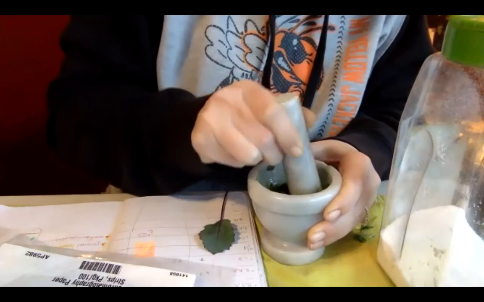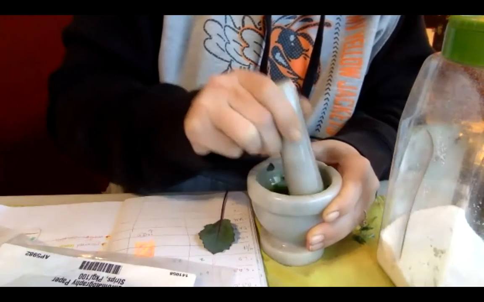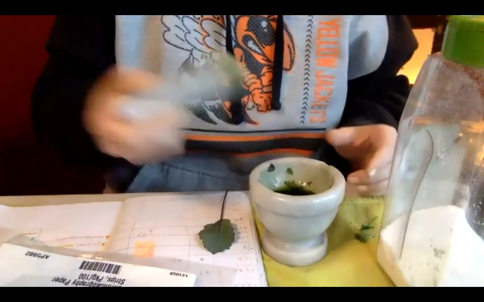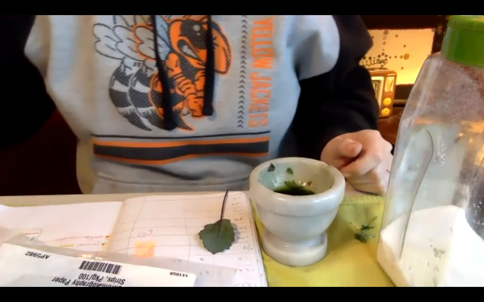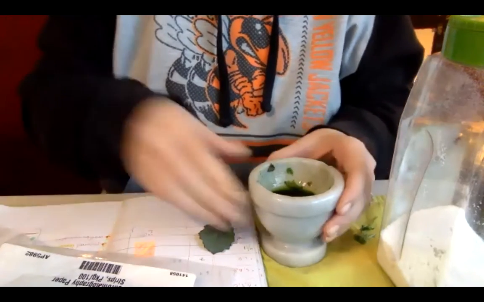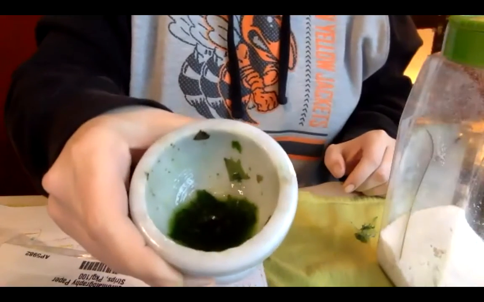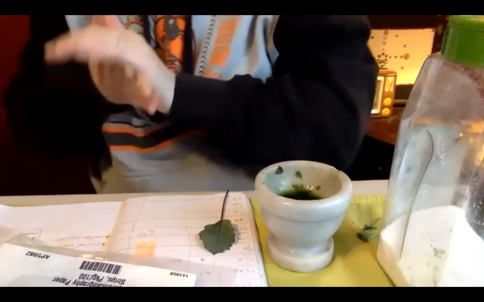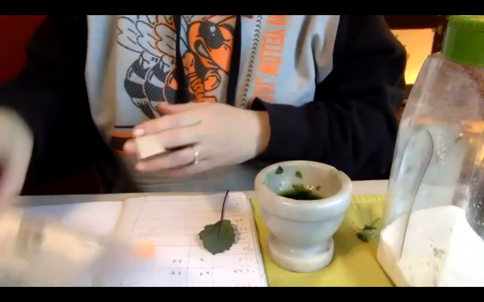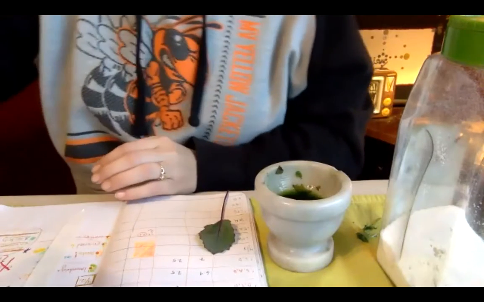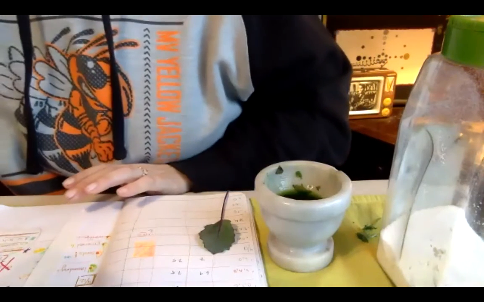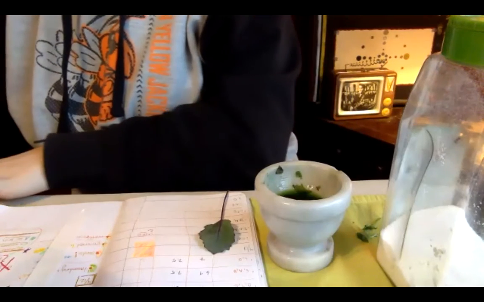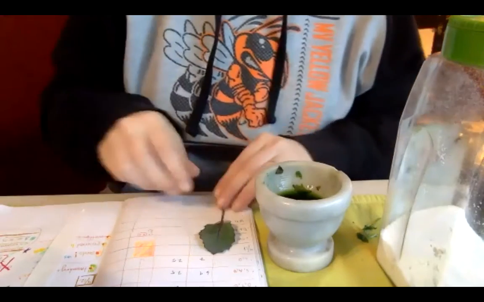You could even rip off a little piece of sandpaper and attach it to the end of a wooden spoon or something. It is nice and dark green now. Okay, so at this point, I just want to transfer it to the paper. Get a few things ready.